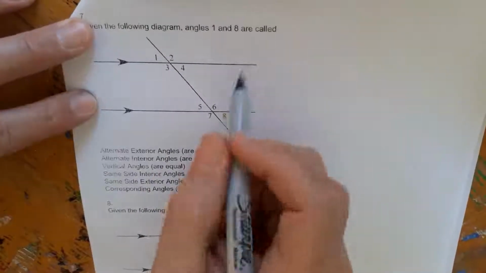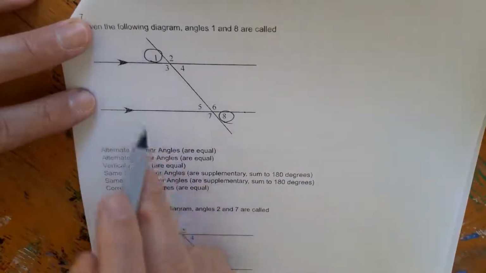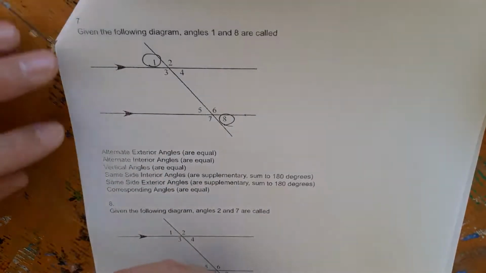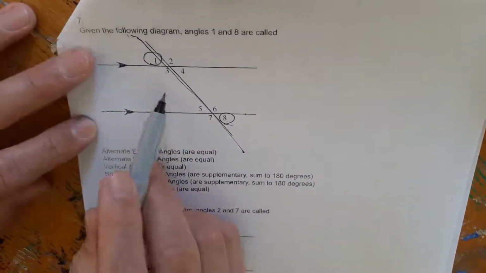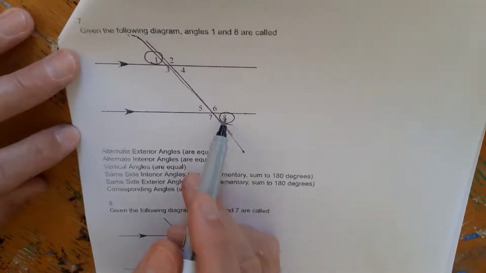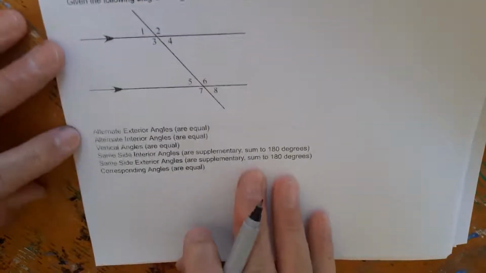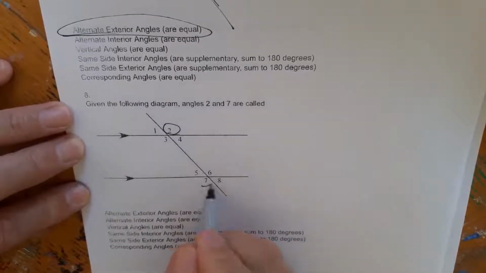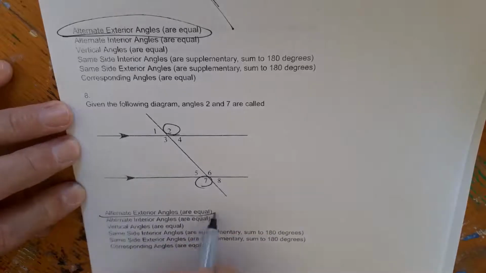1 and 8. They're on the outside of the parallel lines. One on top, one on the bottom. Outside, so exterior. And they're on opposite sides of the transversal. So it's called alternate exterior angles, and they are equal also. 2 and 7. They're exterior and they're alternate, so alternate exterior angles, and they are equal.